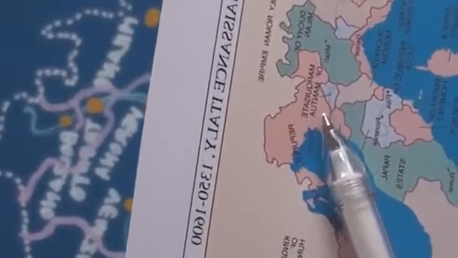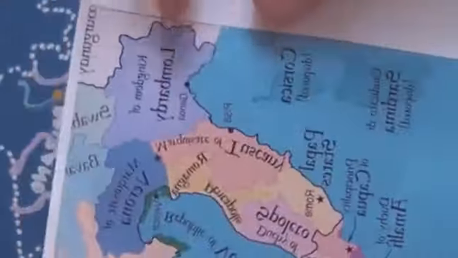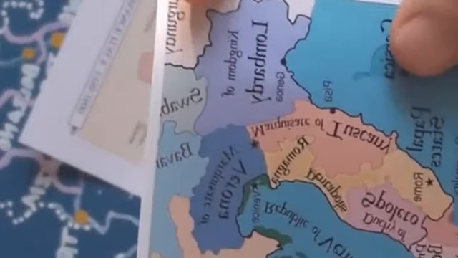Marquisate of Mantua. Milan was a duchy. Savoy, now part of France. Savoy of France was now France, and also Nice to be part of the Kingdom of Lombardy. Not sure if it has ever been part of the modern Italy, but actually this was Lombardy.